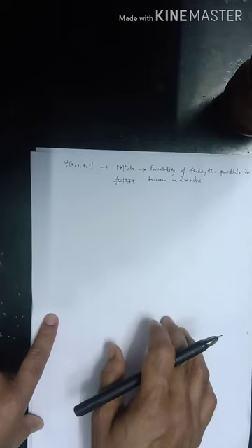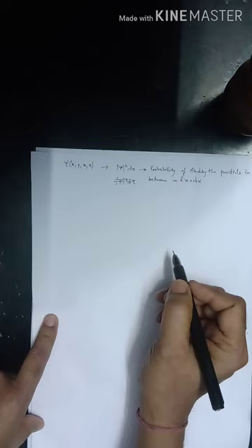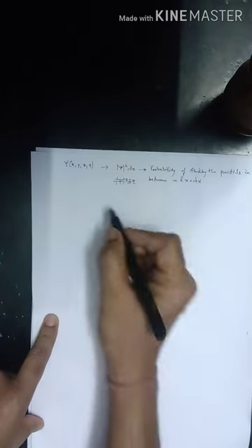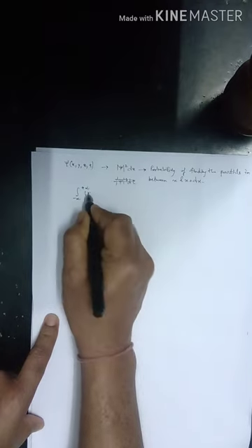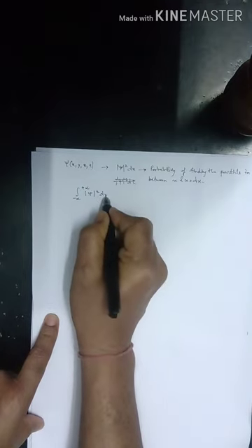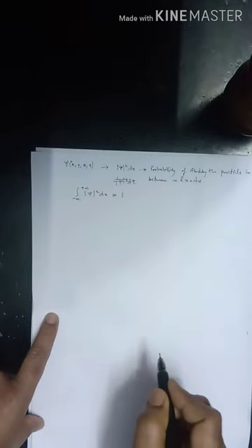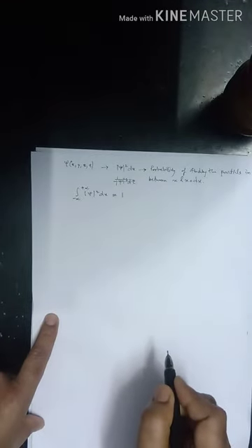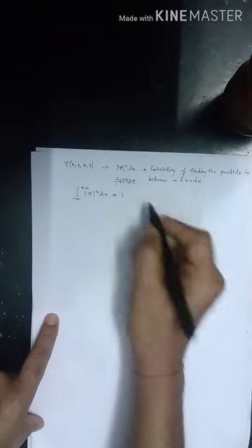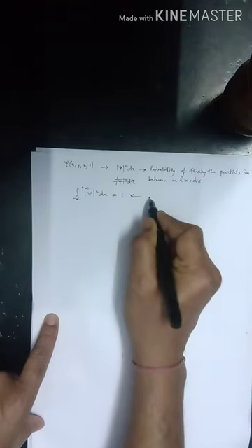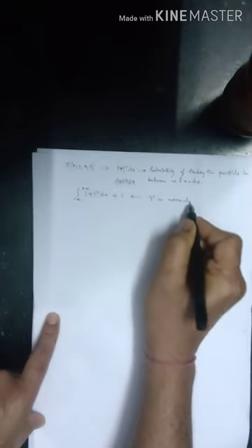Again, according to Born's interpretation, the probability of finding the particle in one dimension between minus infinity and plus infinity should always be equal to 1, and this is what is called the normalization of the wave function. So this simply means that psi is normalized.